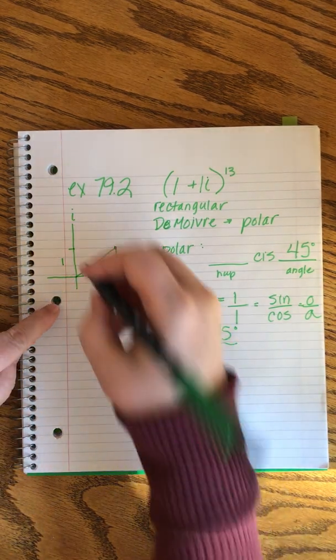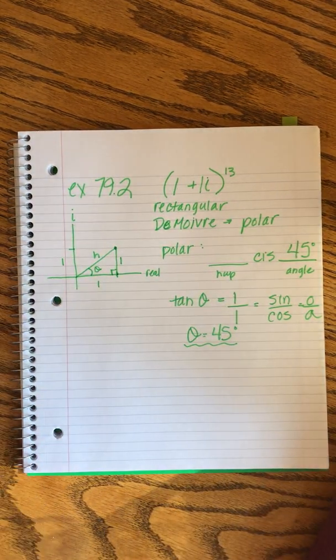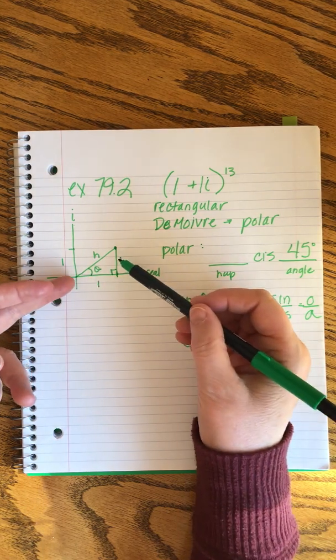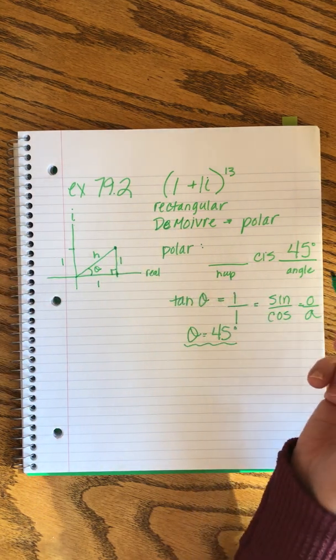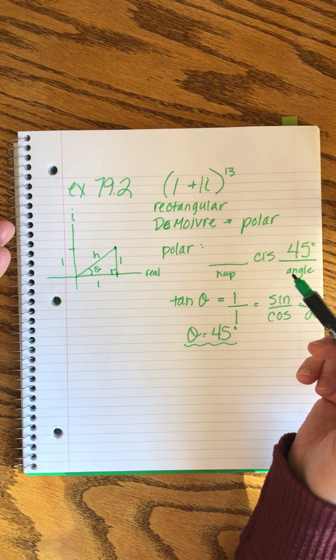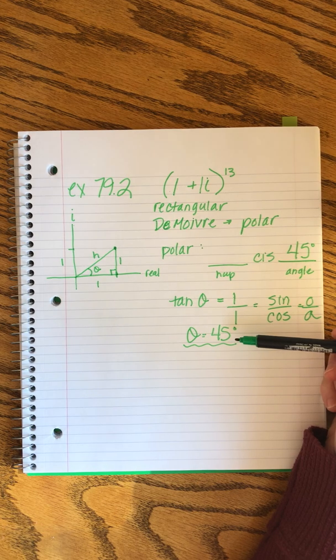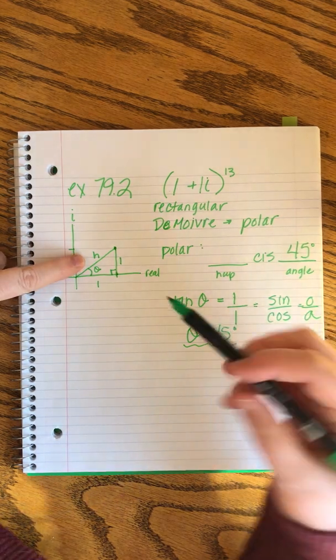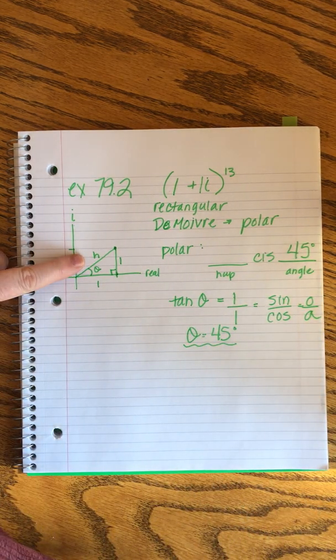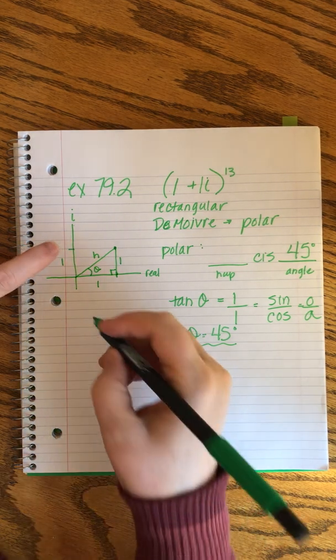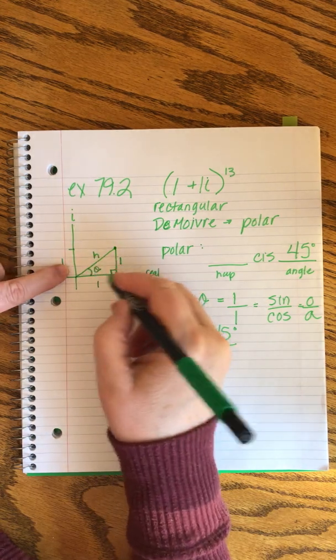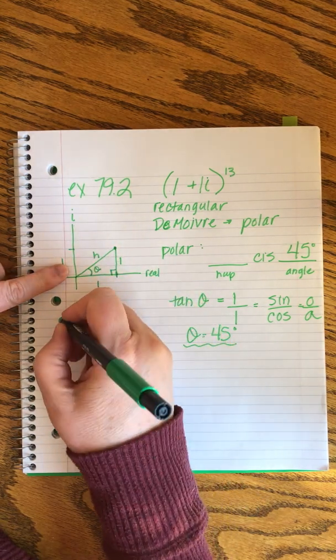All right, now I need to find my hypotenuse. Now that I know my angle, I could use sine or cosine, which would probably be faster. I could also use Pythagorean, but given that this is a 45-degree angle, I can figure that out from my trig function list. Well, I'll just use Pythagorean. We could use sine or cosine, but I'm not going to go through all that.